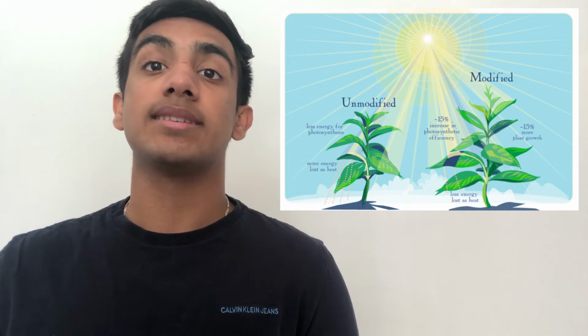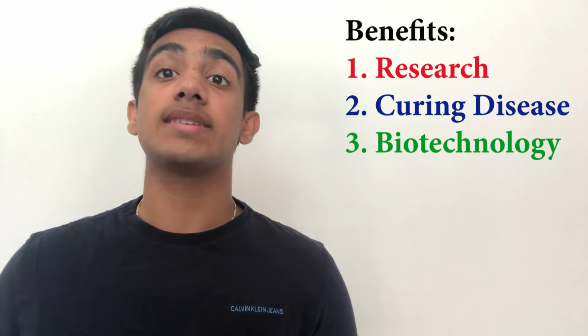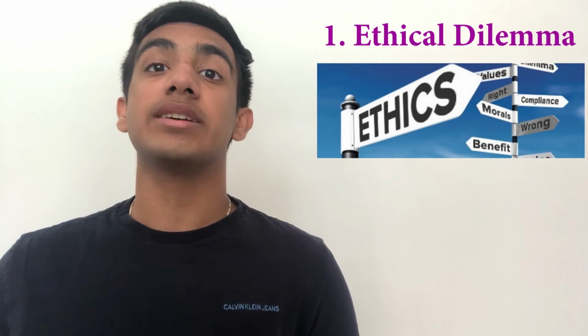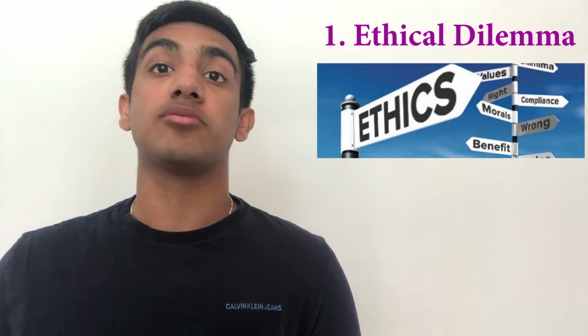And lastly, a third application is that it can be used for biotechnology. It has been used in agriculture to genetically modify crops to improve their yields and resistance to disease and drought. While genome editing has many benefits, it also has some cons. One, it may be an ethical dilemma because natural is inherently good and diseases are natural.